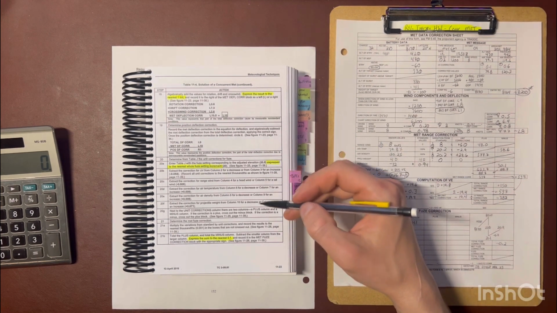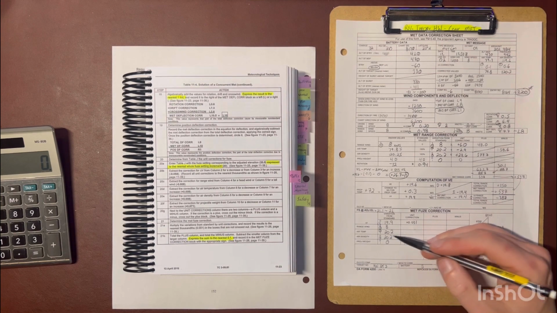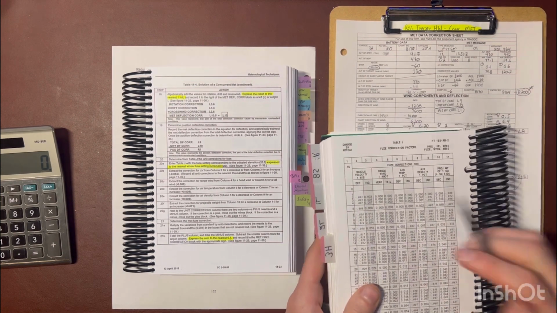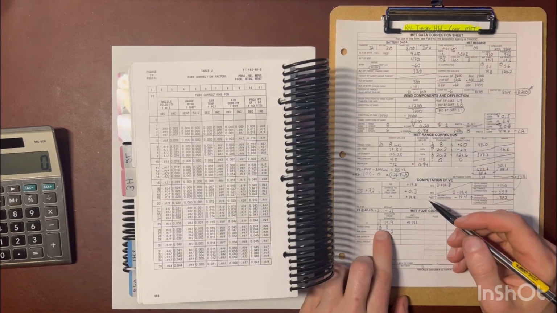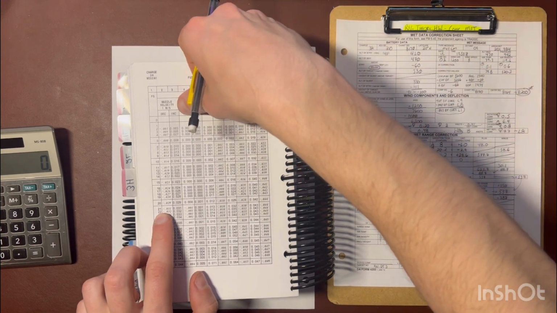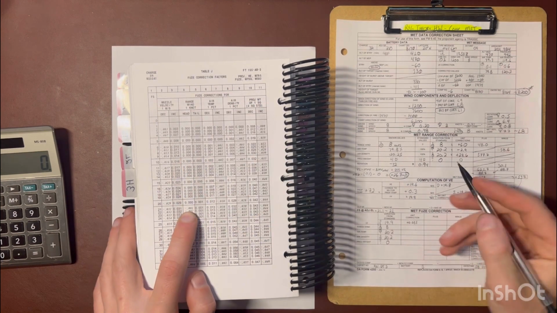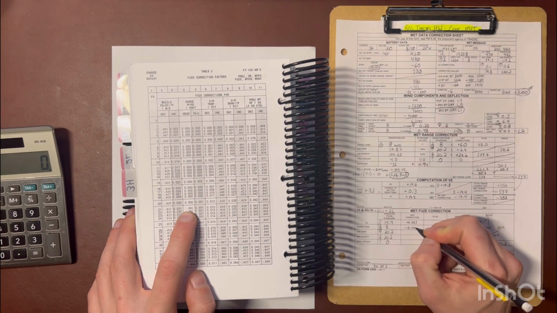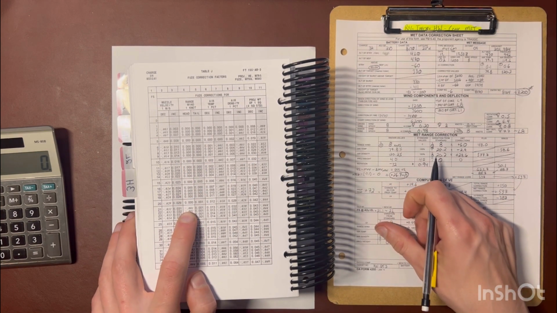And then I can follow the rest of the steps, but it's just going to tell me to keep going down here, right? So range wind. So do I have a head or a tail? I have a headwind, so 2.1 seconds with a headwind would be negative 0.001. Next is air temperature.